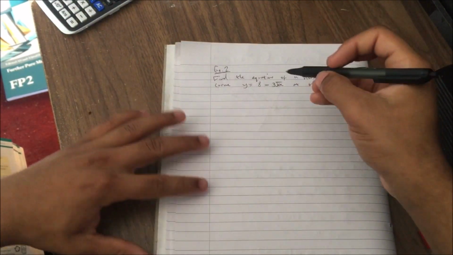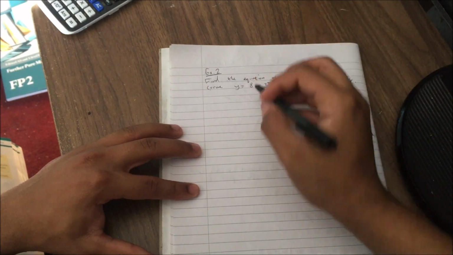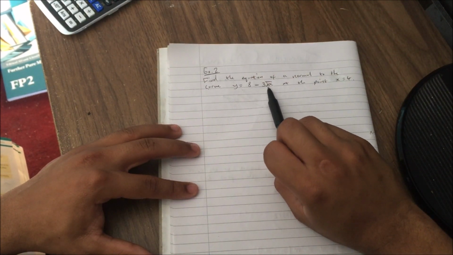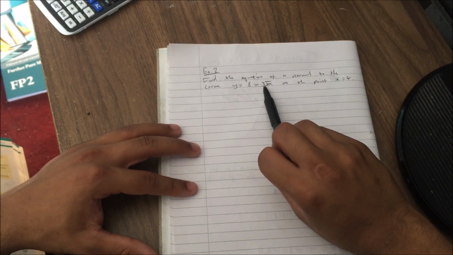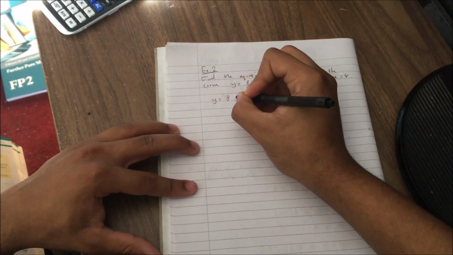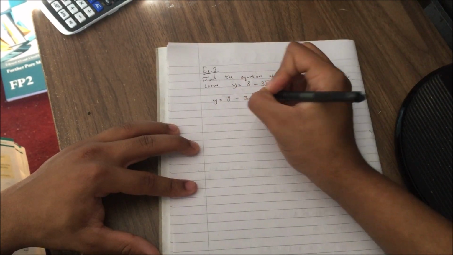So the first thing we're going to do is differentiate this. We can't differentiate it as it is because it's in the form 3 root x, so we're going to change this format to 3x to the power of a half. So y equals 8 minus 3x to the half.